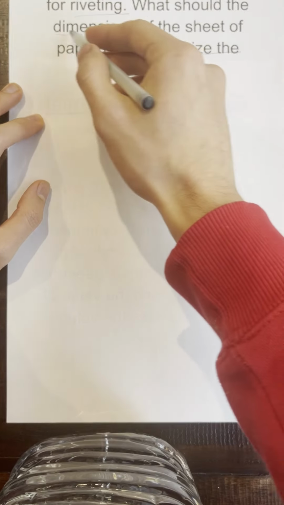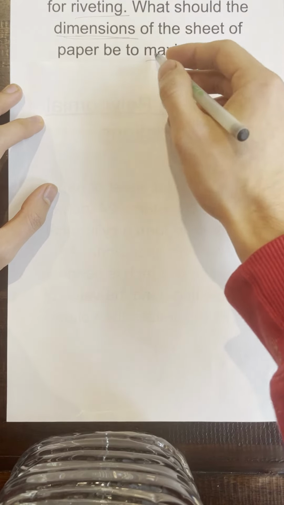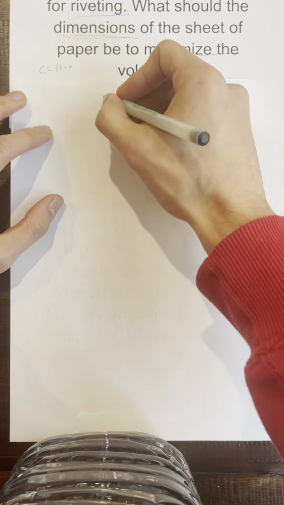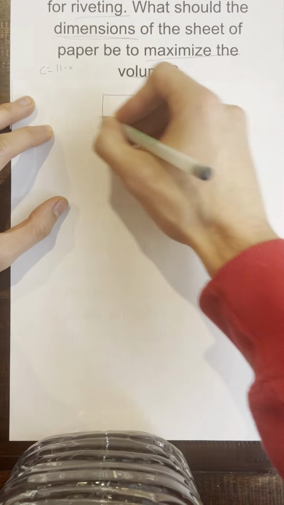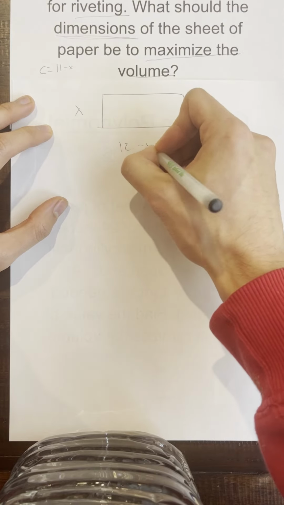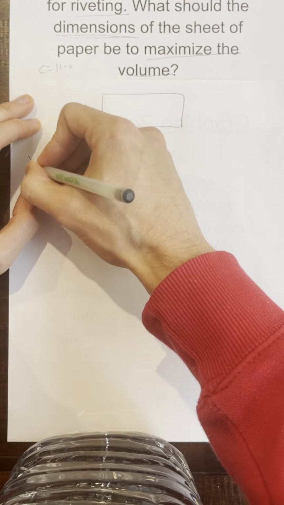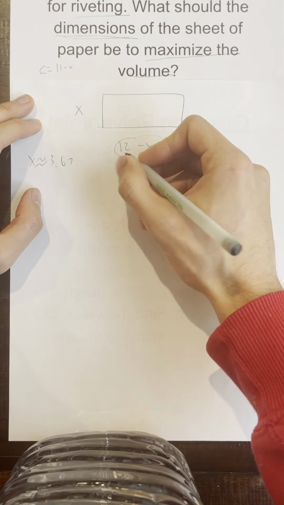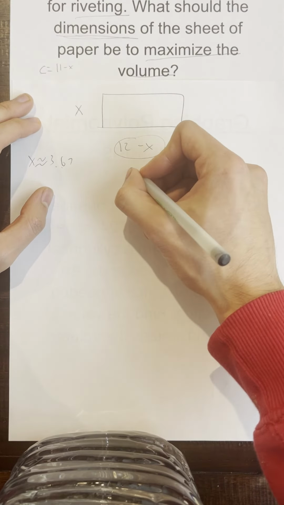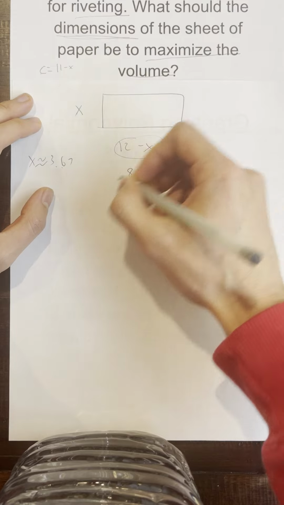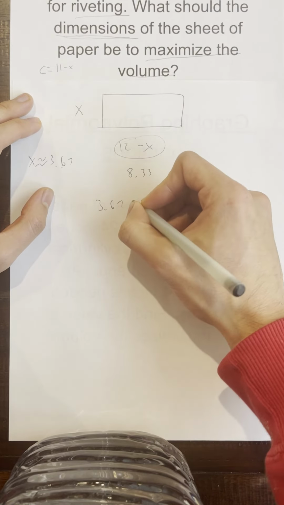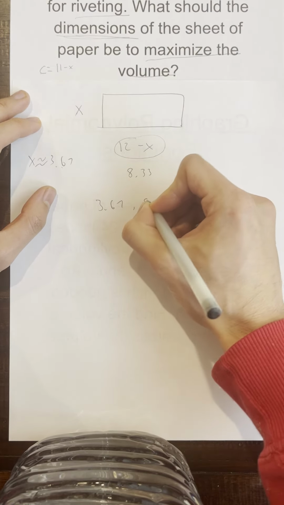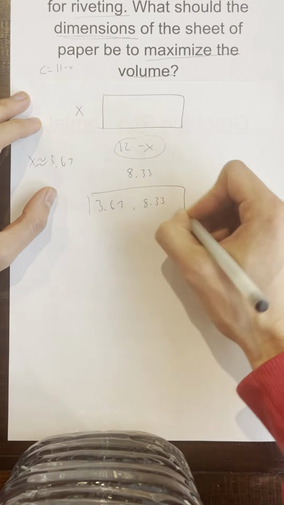The problem is asking for the dimensions of the sheet to maximize the volume. So this is our sheet. This is going to be x. This is going to be 12 minus x. So we said x is approximately 3.67, which means this would be approximately, well, 12 minus 3.67, so about 8.33. So 3.67 and 8.33. This is your answer.